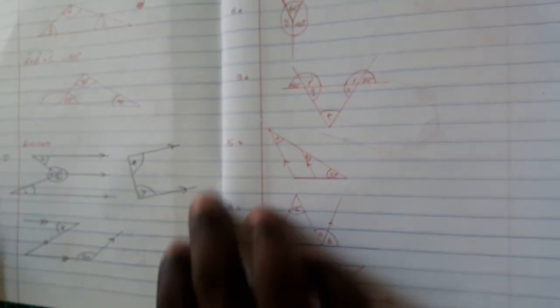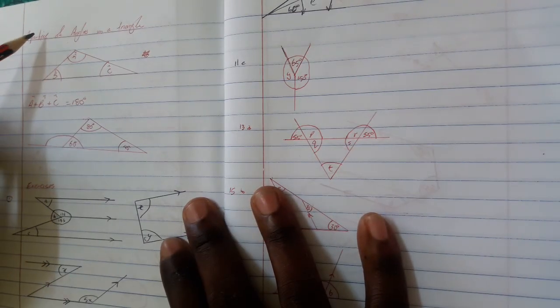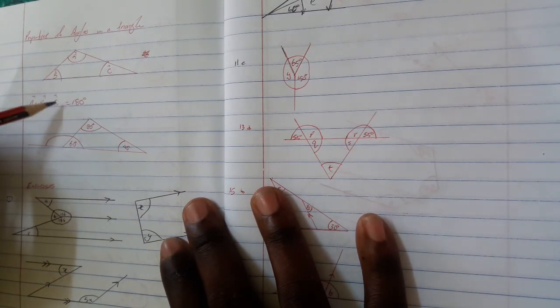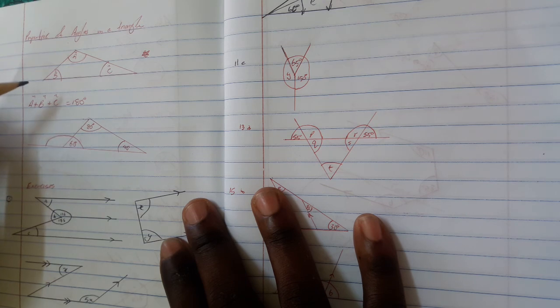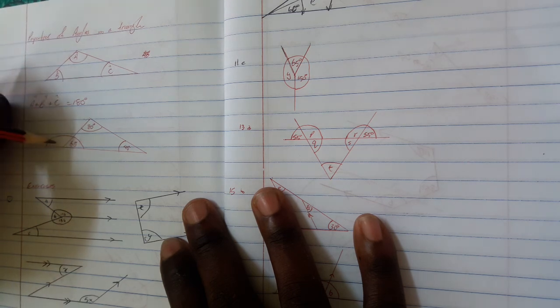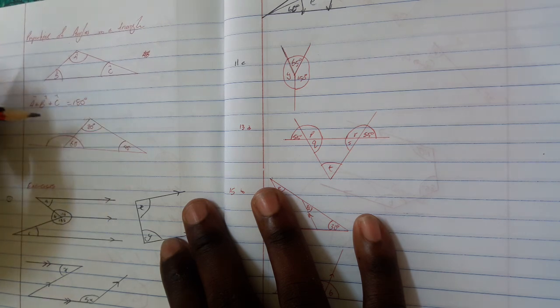Then we look at two properties. We look at properties of angles in a triangle. All the angles in a triangle must add up to 180. Then there's a second property that says the exterior angle of a triangle is equal to the sum of the opposite interior angles.